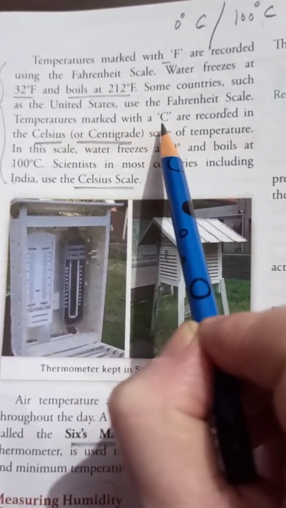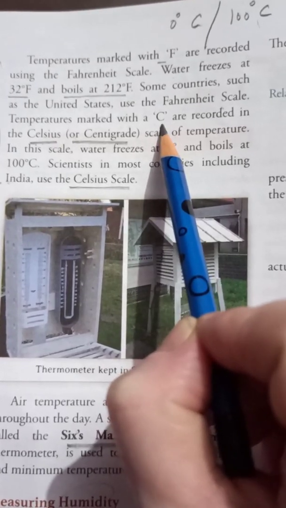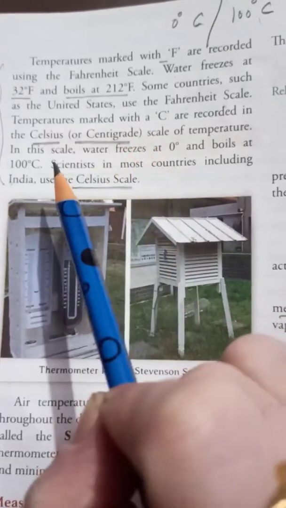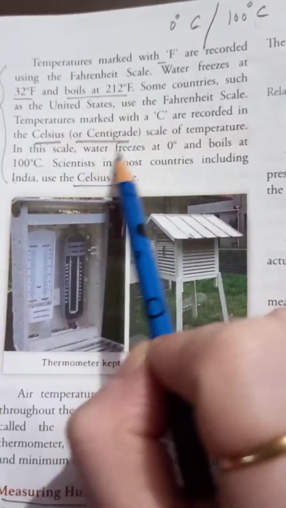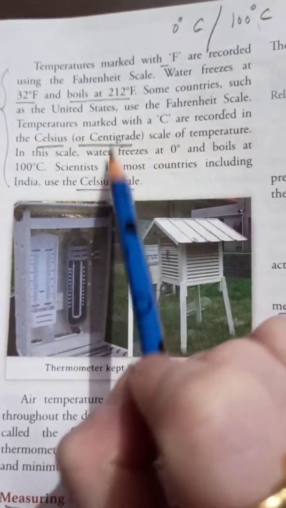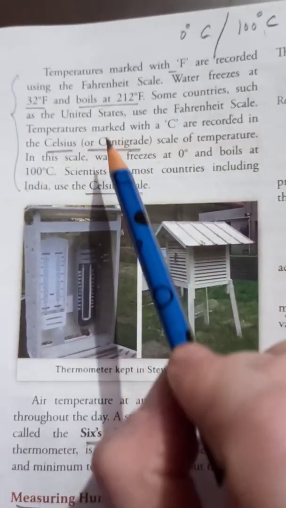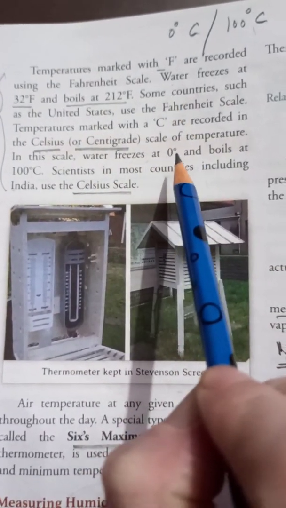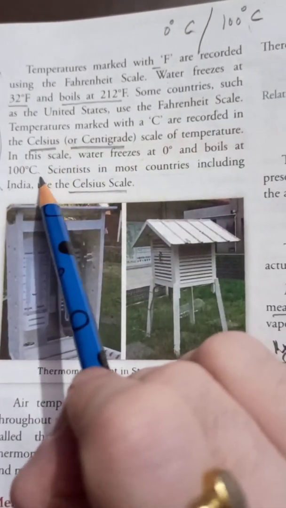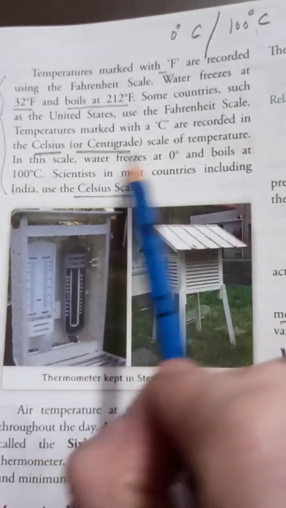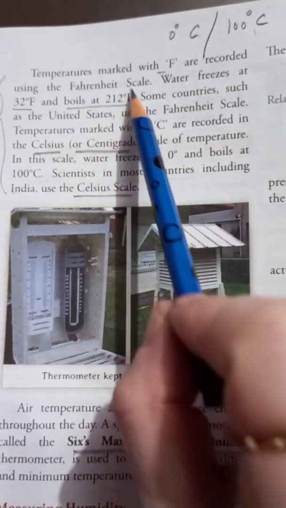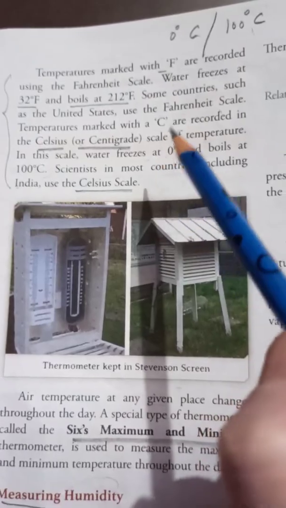Next is degree centigrade. So it is marked as C, okay, or it is also called Celsius or centigrade. Now on this scale of temperature, when we see the freezing point, water freezes at 0 degree as compared to the Fahrenheit scale. See, the water freezes over here at 32 degree Fahrenheit, but in terms of Celsius, it is 0 degree, and water boils at 100 degree centigrade. But in the Fahrenheit scale, it boils at 212 degree Fahrenheit. So you have to learn this.